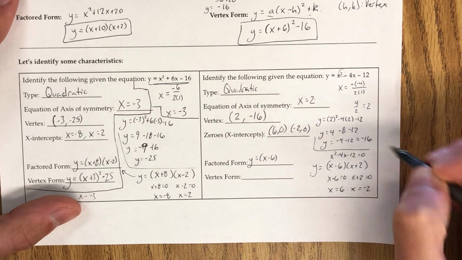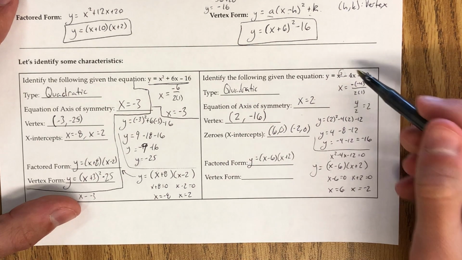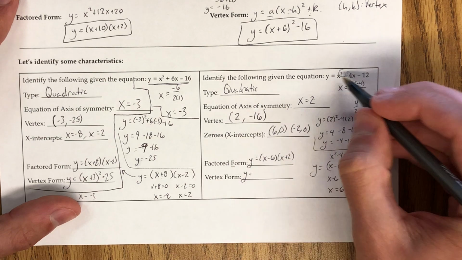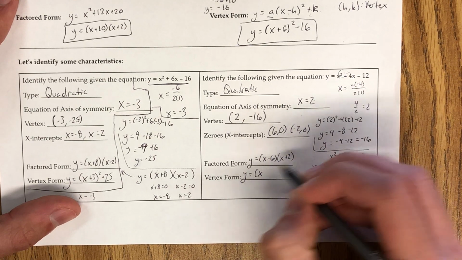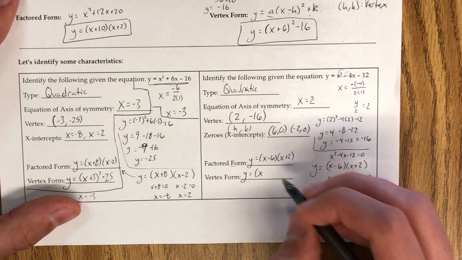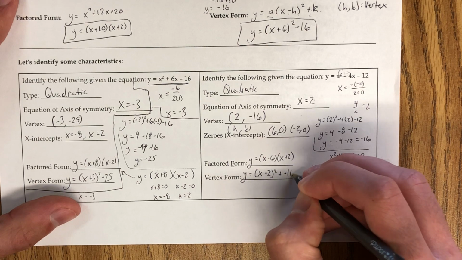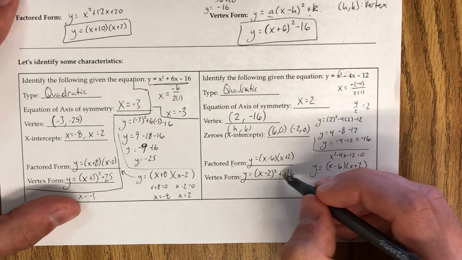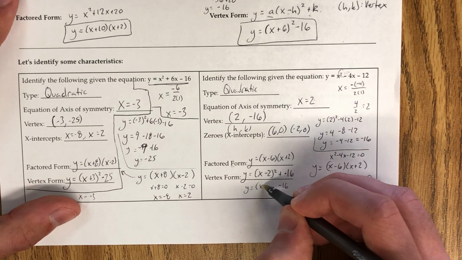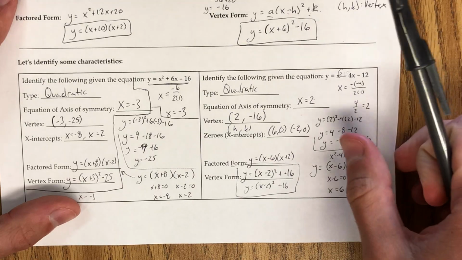Our factored form, we already did. It's just your step of factoring, which is just another way of writing your function, so you've got to have that y. And then vertex form, y equals a, which is 1, times x minus h, which is here, hk, our vertex, squared plus k, which is negative 16. It's plus negative 16, or you could write just minus 16 there as well. Okay, and that is it.